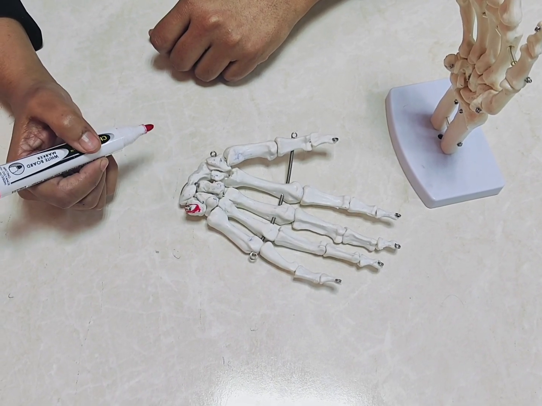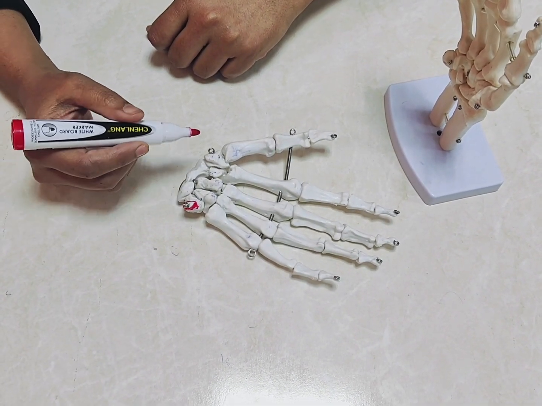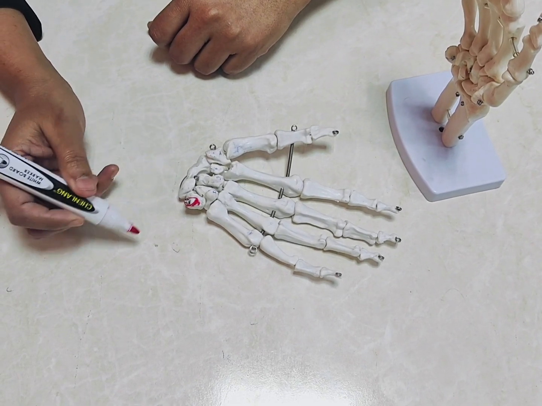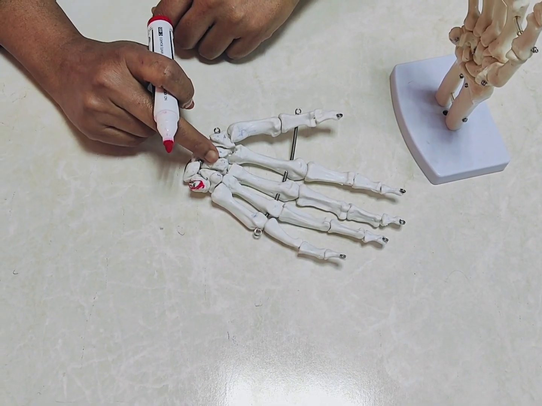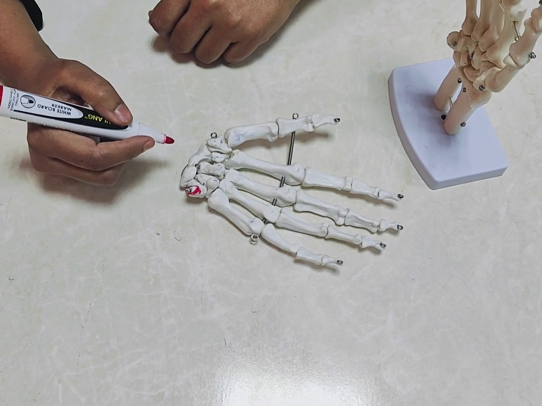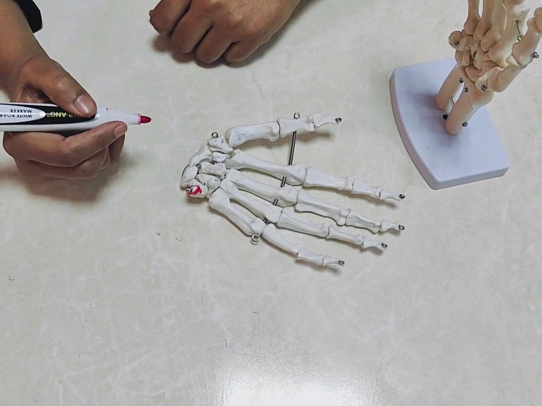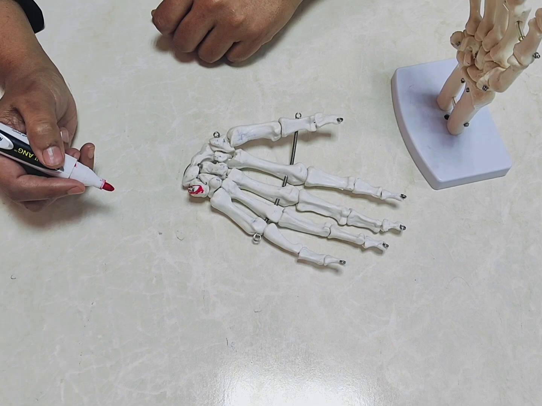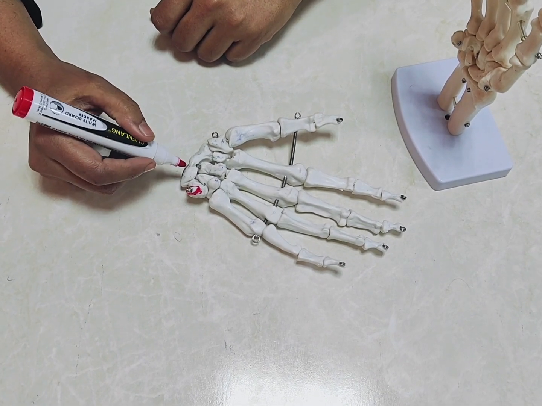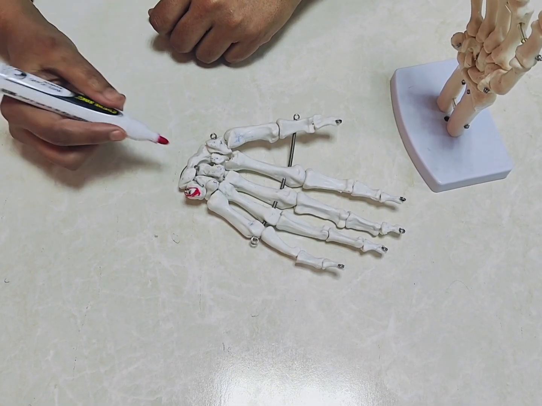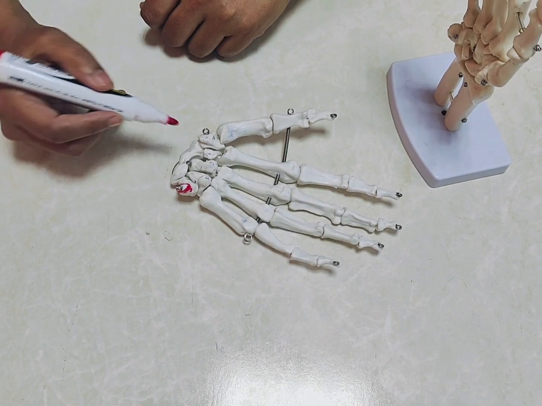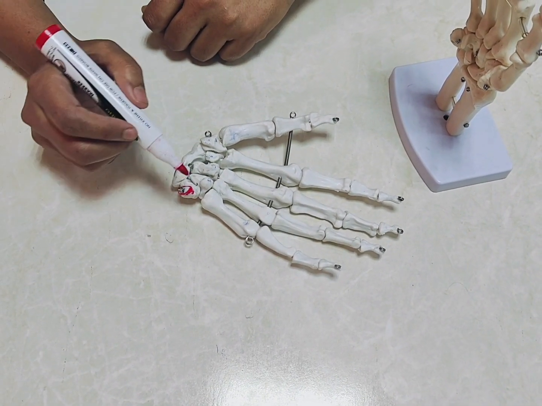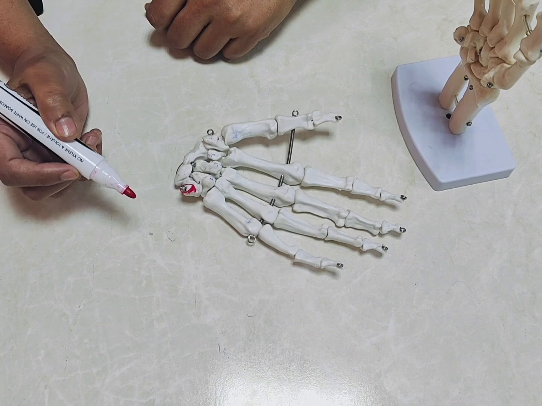Then we may ask you to identify the largest carpal, or write down its name. You should remember that the largest carpal is capitate. We may also ask which carpal commonly gets dislocated. The answer should be lunate. Then, which carpal commonly has a history of avascular necrosis? That should be scaphoid.